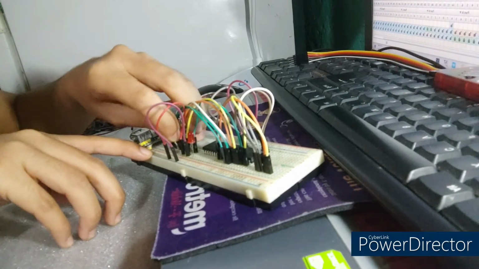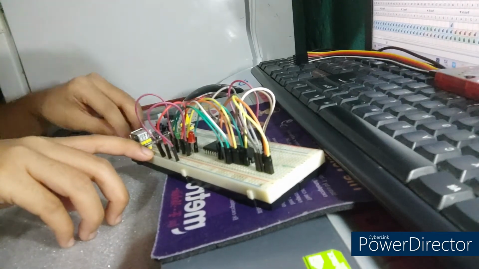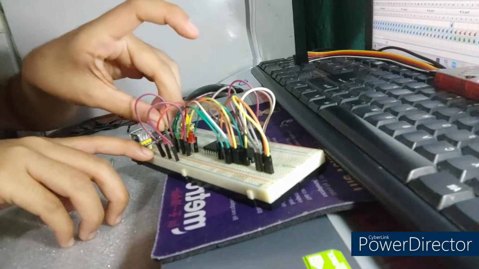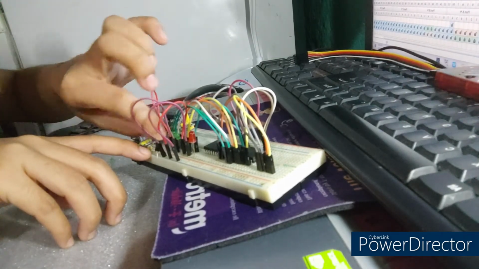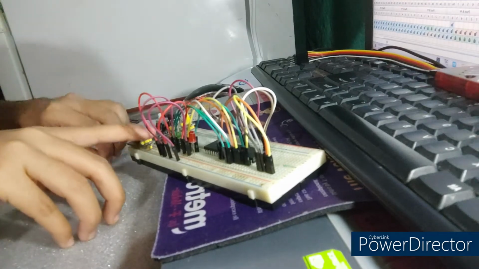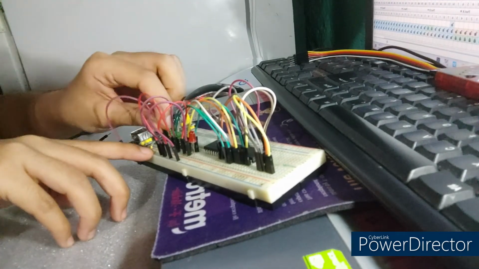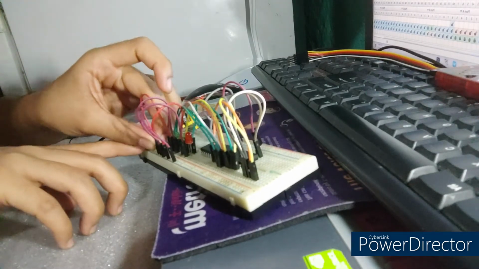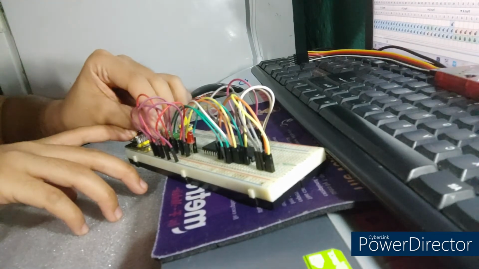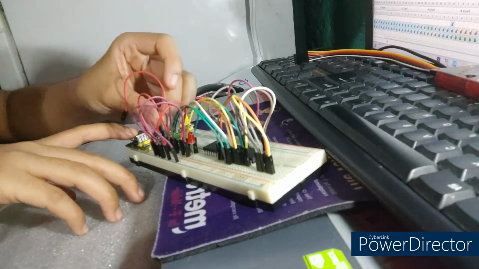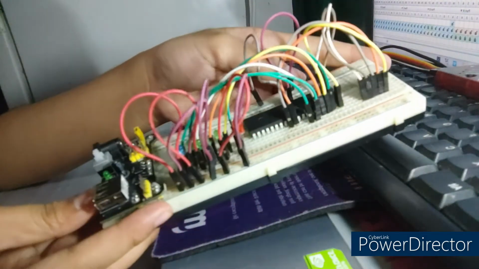So resistor, then ground, and then resistor, and then ground, and then another LED here, and then ground. And then the last one will be our blue LED, which will be our indicator. So blue LED here, then another one on the ground. So that will be our connection for our LEDs.